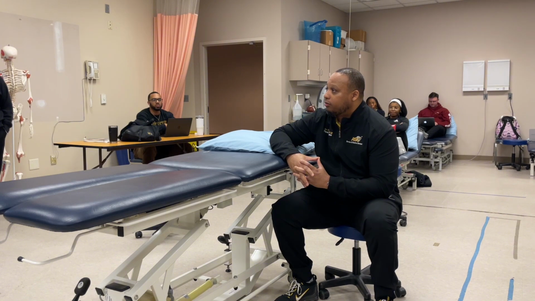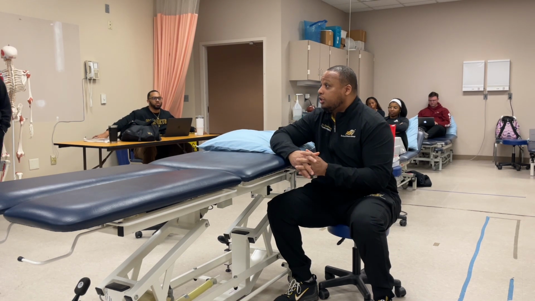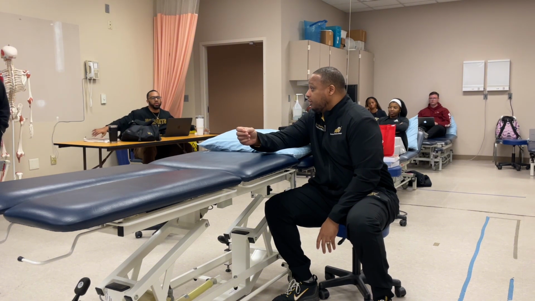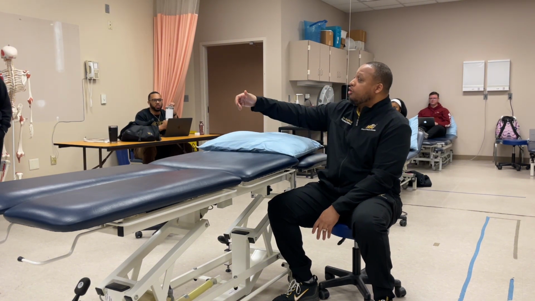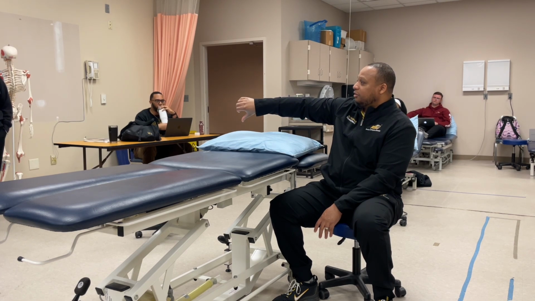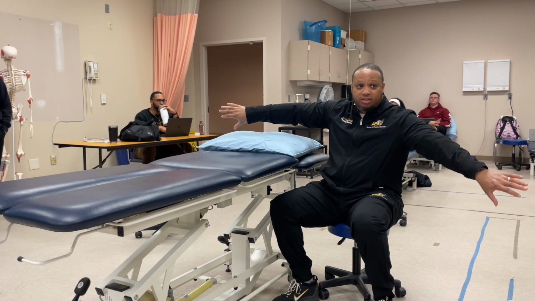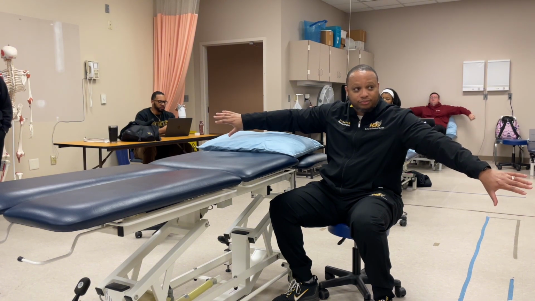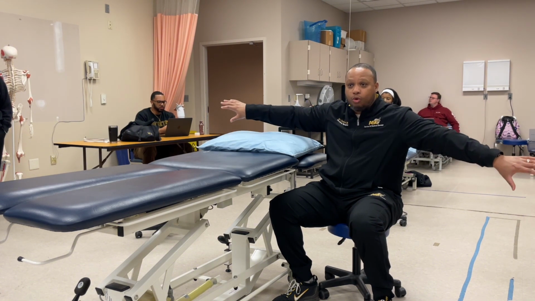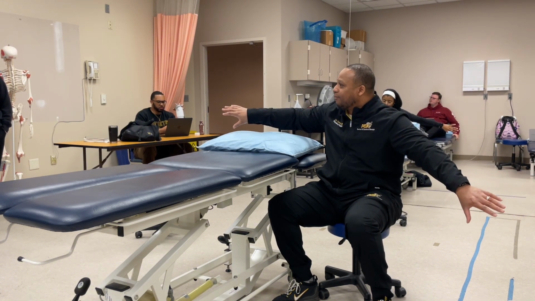Posterior deltoid. Posterior deltoid, and what else? The upper trap. You need to know this. Rhomboids. So you're isolating the rhomboids. So when you put the thumb down and put the arm into internal rotation, then you're isolating the rhomboids. Now you're going to work the rhomboids more with the thumbs down.